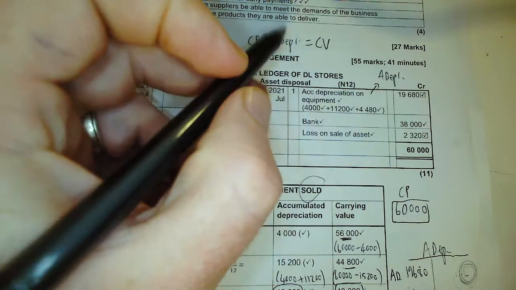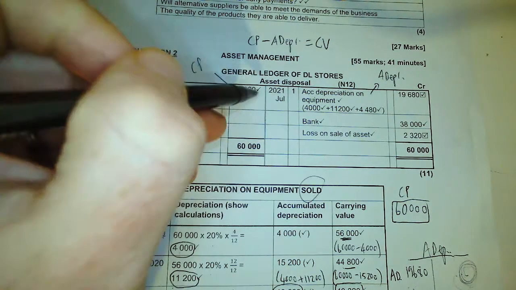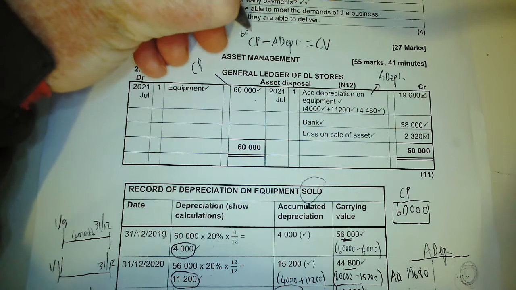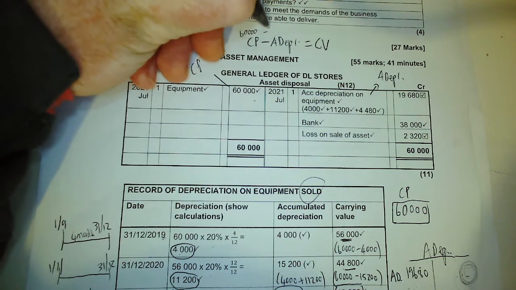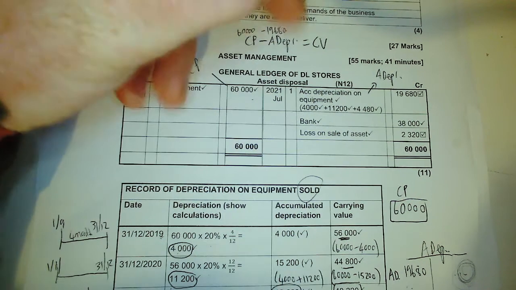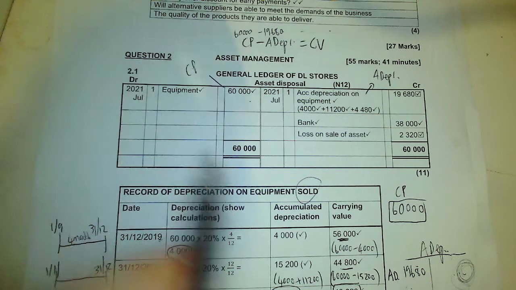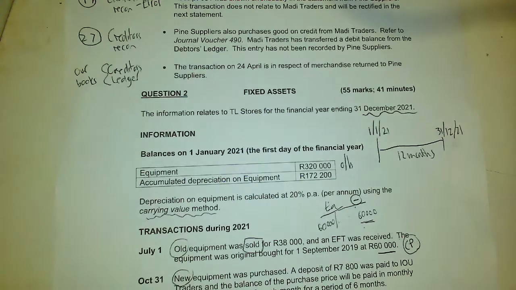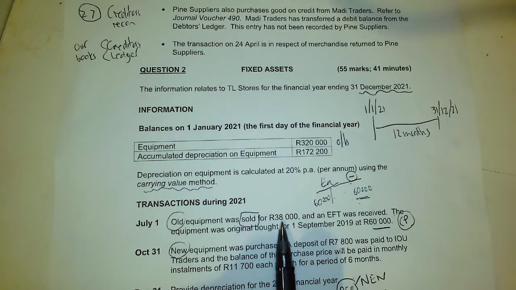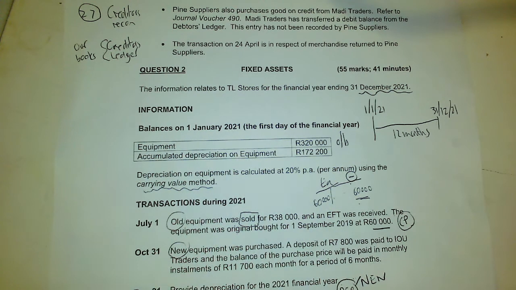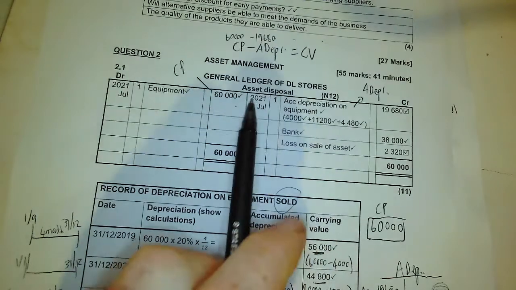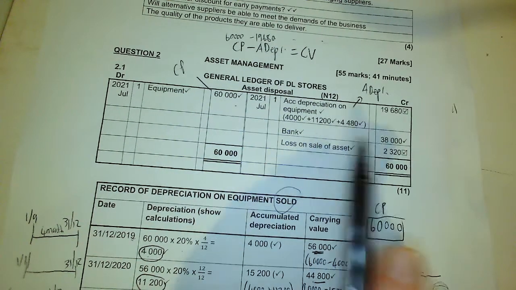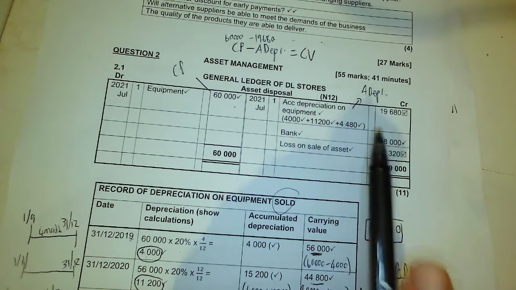What did I sell this asset for? Carrying value would be the 60,000 Rand minus the 19,680. That will show you what it's worth. So what did I get for it? I got 38,000 for it. Why do I say that? I get it from here because I sold it for 38,000. I sold it via EFT, so I get cash in. Bank is debited. Therefore, if bank is debited, the only other option in the asset disposal account is to credit it. And there you will see it, bank 38,000.